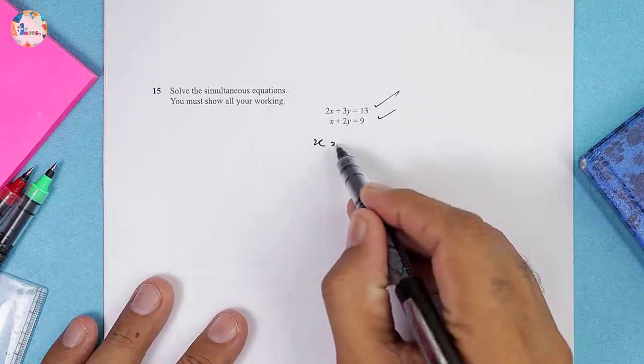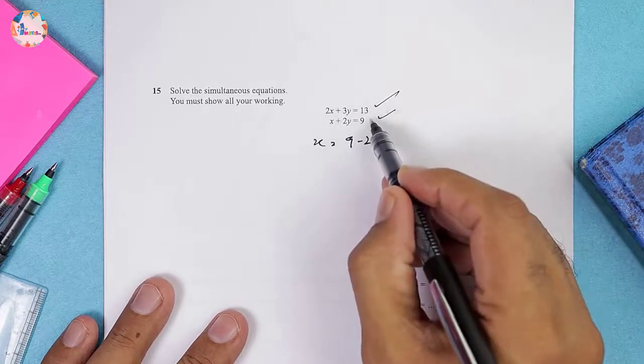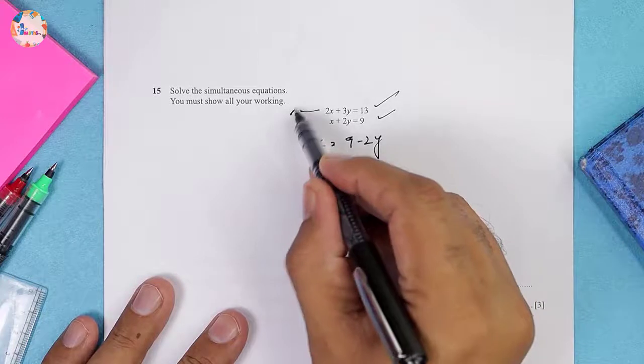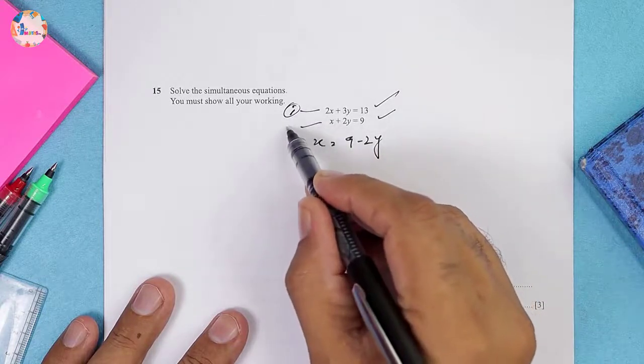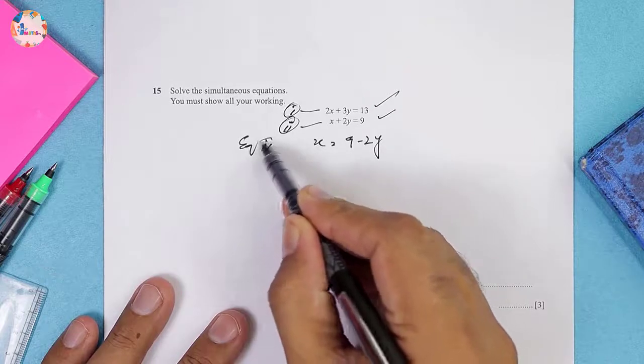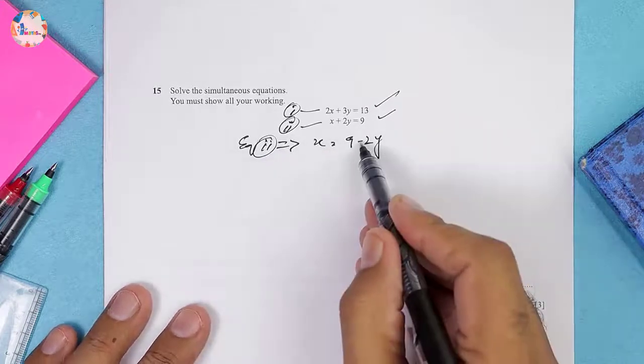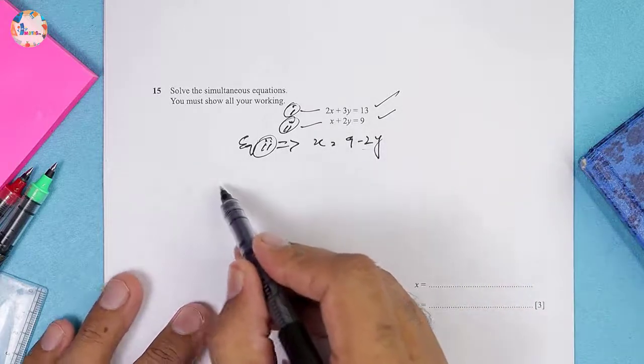So x will be equal to 9 minus 2y. This is our equation 1 and this is equation 2. So we can write equation 2 implies this one, and this value we can replace in equation 1.